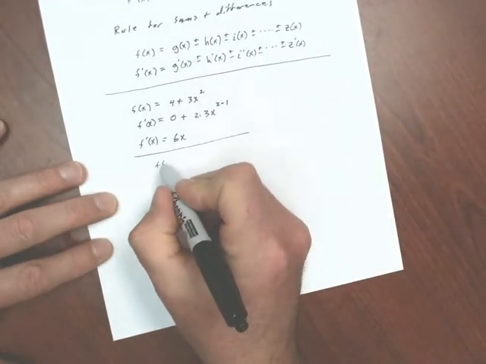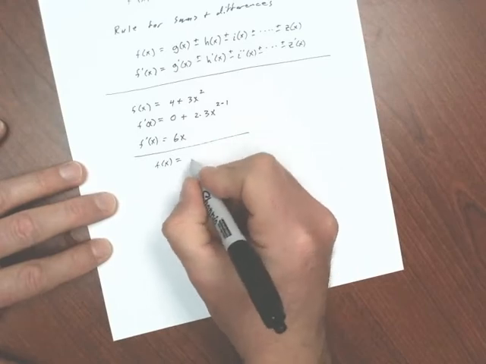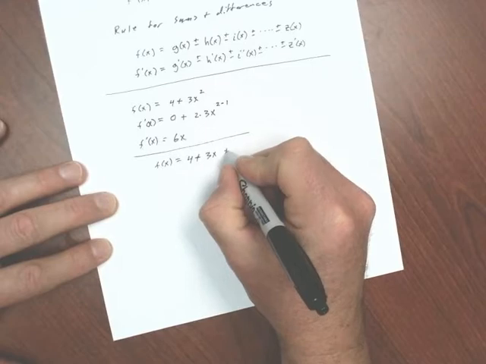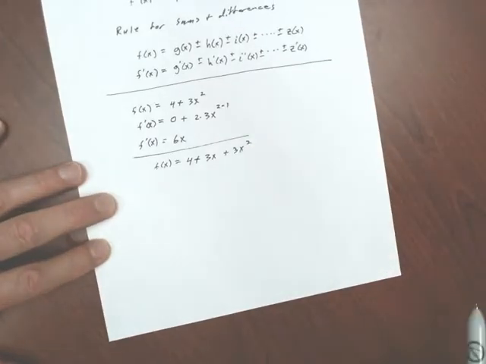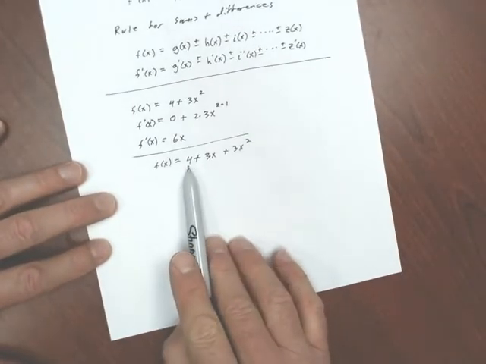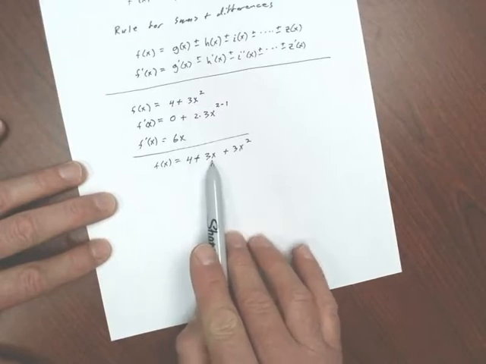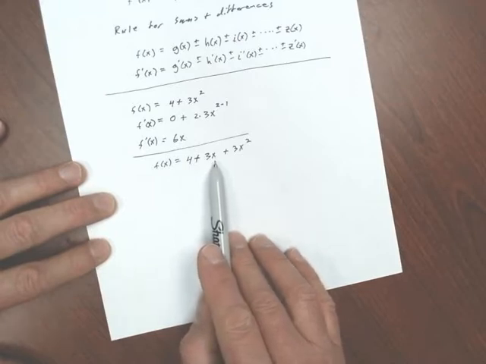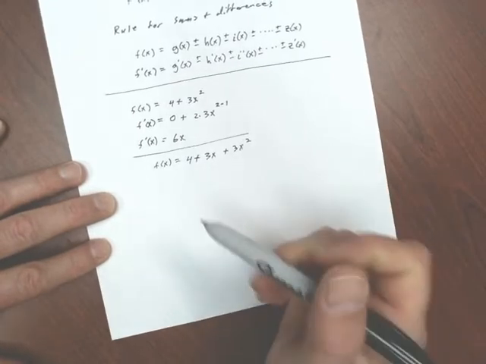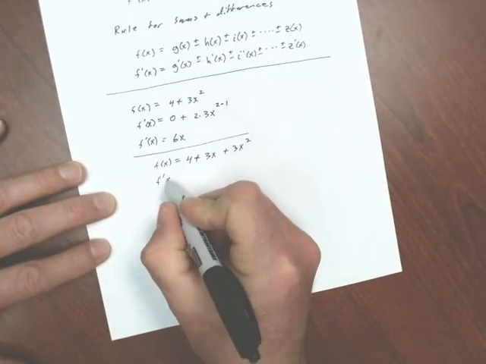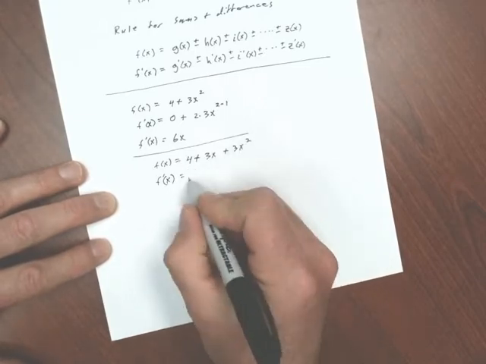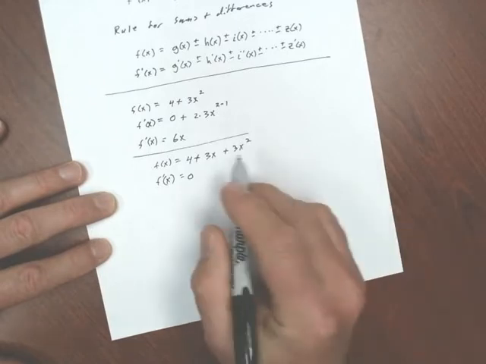Let's say we have f of x equals 4 plus 3x plus 3x squared. Now we're going to apply the constant function rule, then what you could call the linear function rule, but it could also be the power function rule, and then we'll apply the power function rule. So f prime of x, the slope of this function, would be 0 according to the constant function rule.